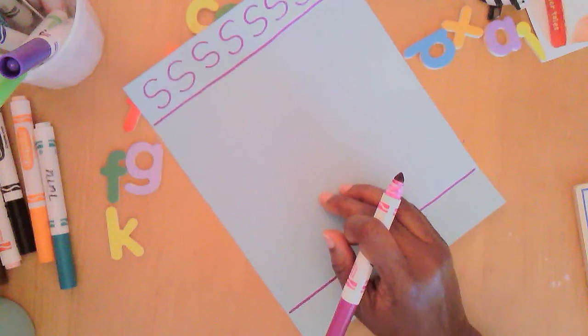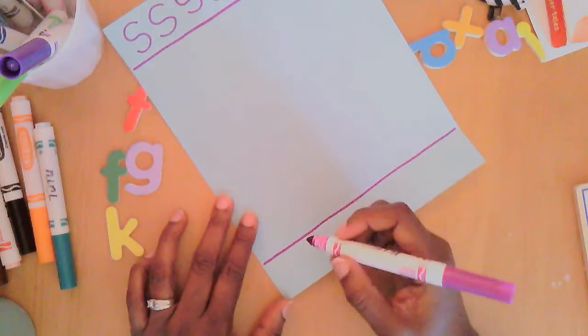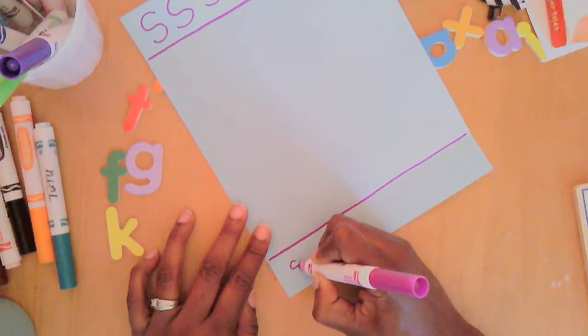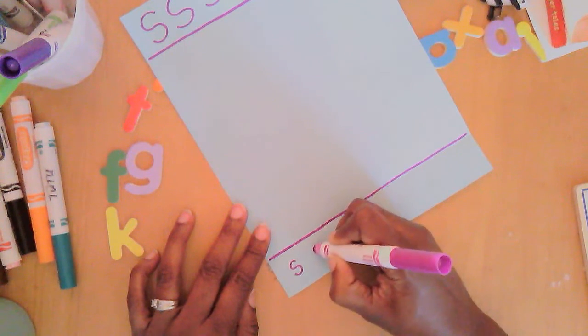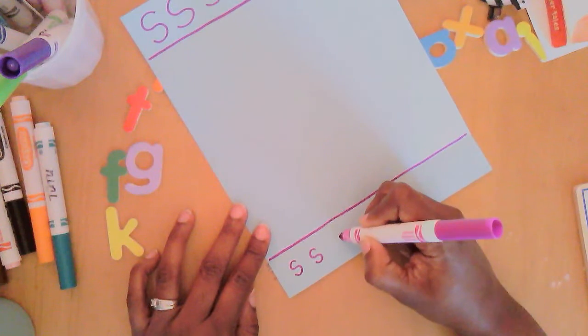difference. Now at the bottom, lowercase s, the same motion, the same steps. Curve back, curve forward, curve back, curve forward. Hope you notice these are smaller.